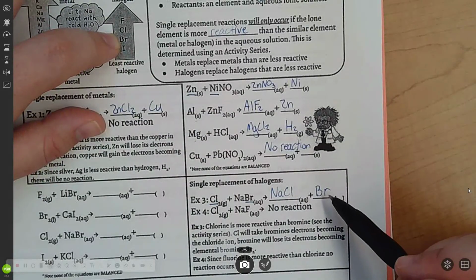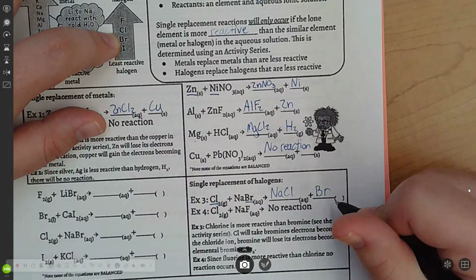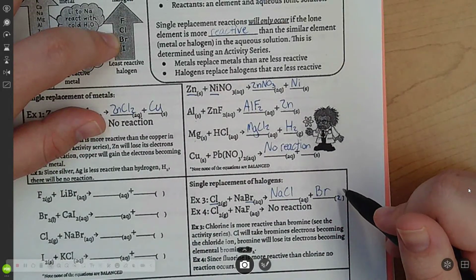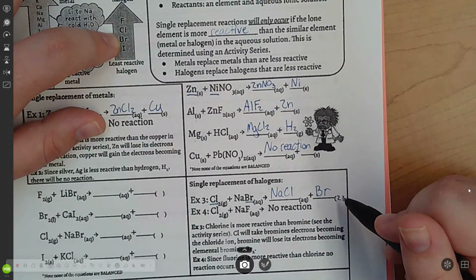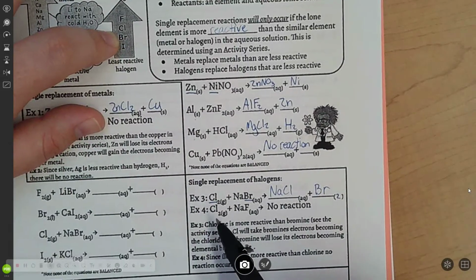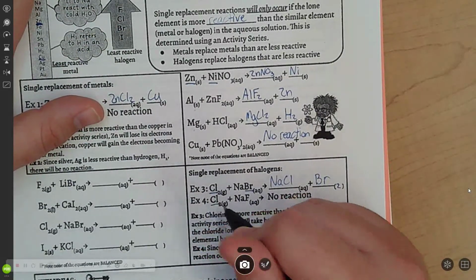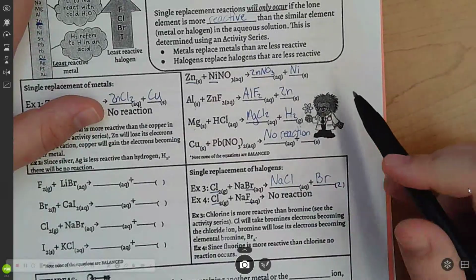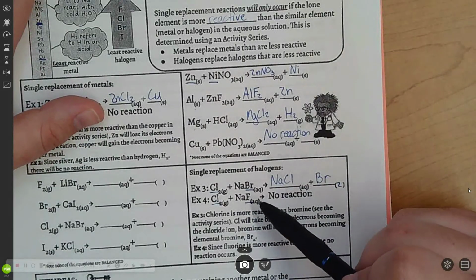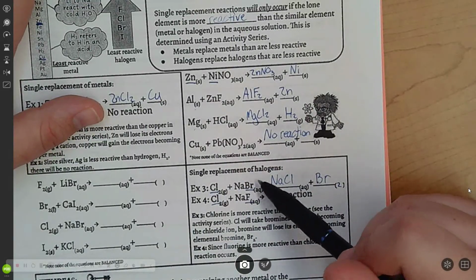Now, all of our halogens are diatomic, so every single one of them needs to get a subscript of 2 when it gets kicked to the outside. So that's Br2. Okay. The next one down, example 4, is not going to react because chlorine is not going to be strong enough to kick out fluorine. Fluorine is like the top of the food chain. Nothing is going to be strong enough to break its bond.